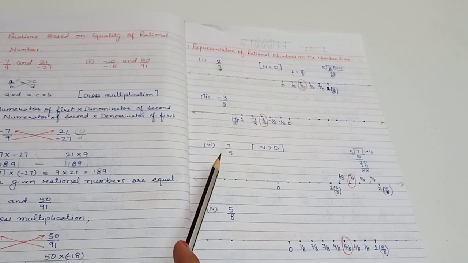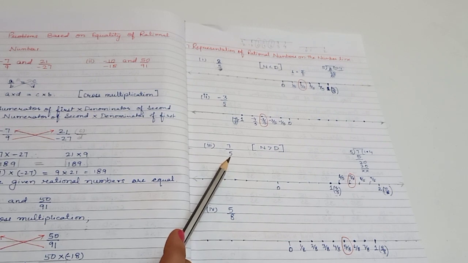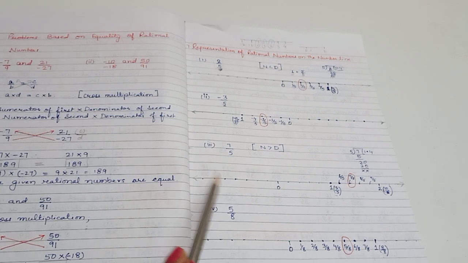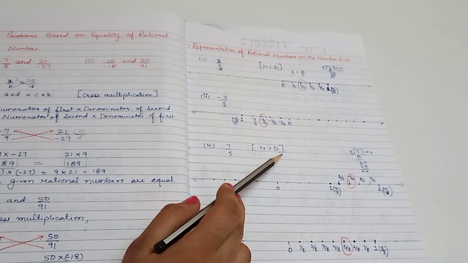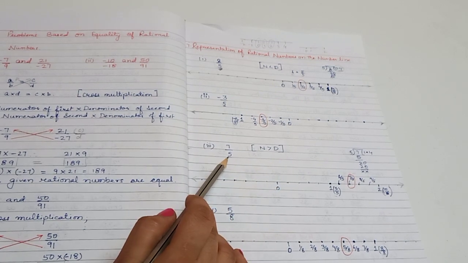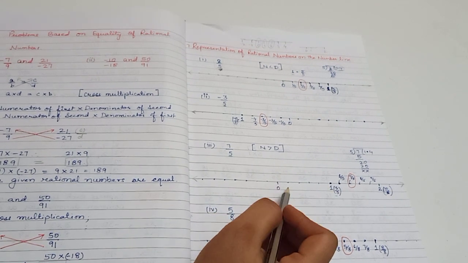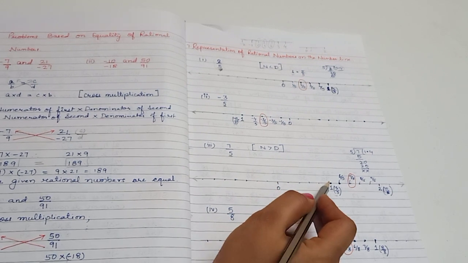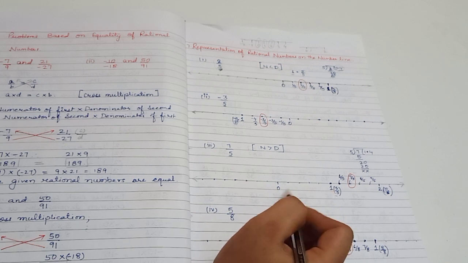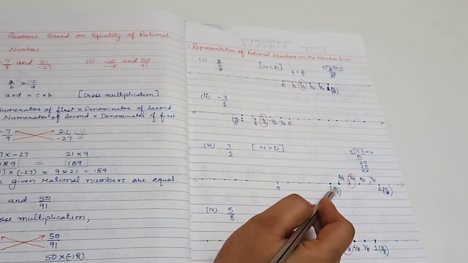Now coming to the next, what if you have a numerator greater than the denominator, that is 7 by 5. Here 7 is greater than 5. So it is a case of numerator greater than the denominator. Again you can see the denominator is 5, so we will divide into 5 equal divisions. From this 0, I have divided this unit distance into 5 equal divisions. So from 0 to 1, it will be 1 by 5, 2 by 5, 3 by 5, 4 by 5, and 5 by 5.